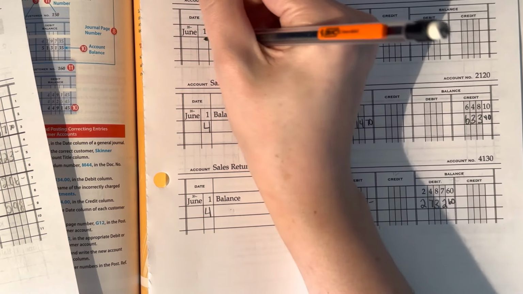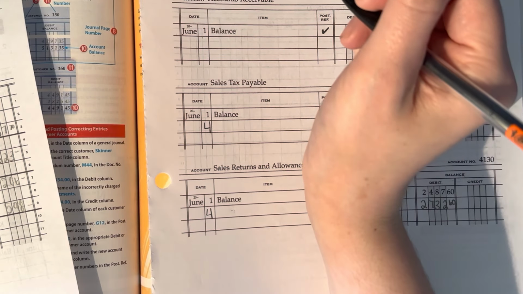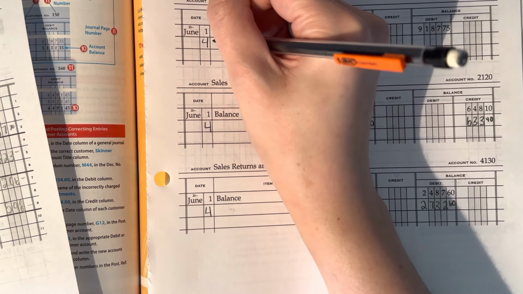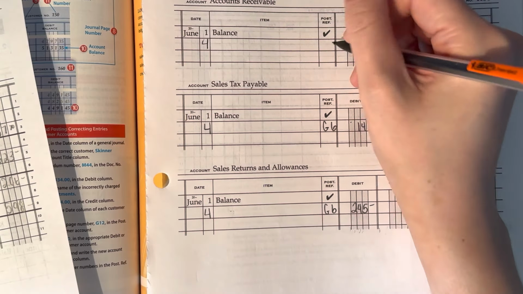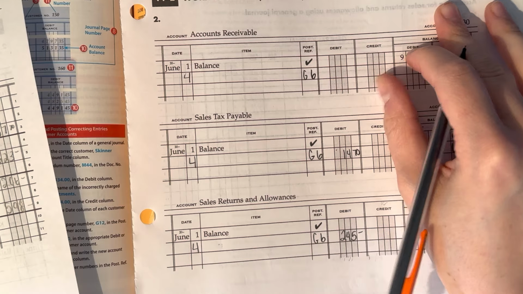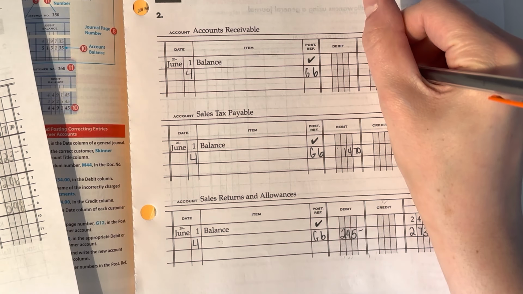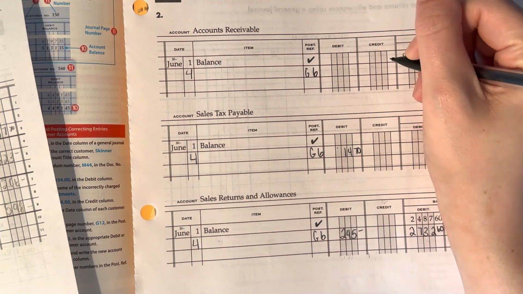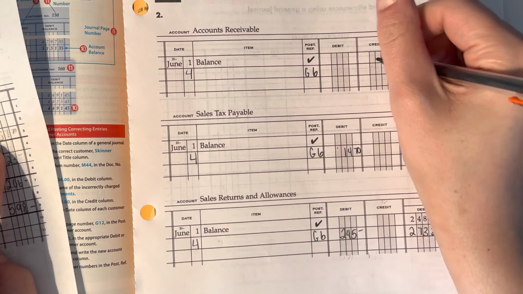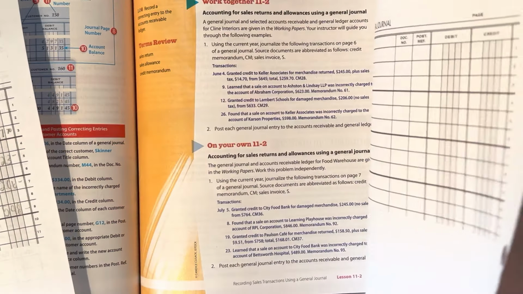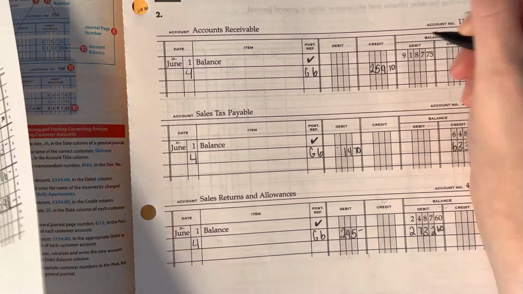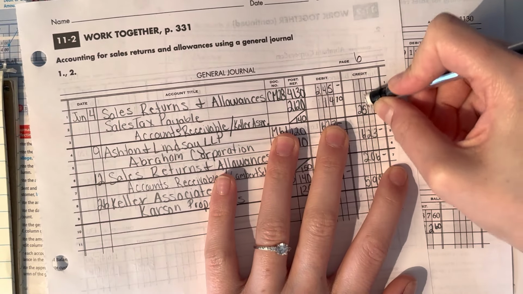So we have the 4th as the date, and G6, $259.50. For some reason I wrote this down wrong.